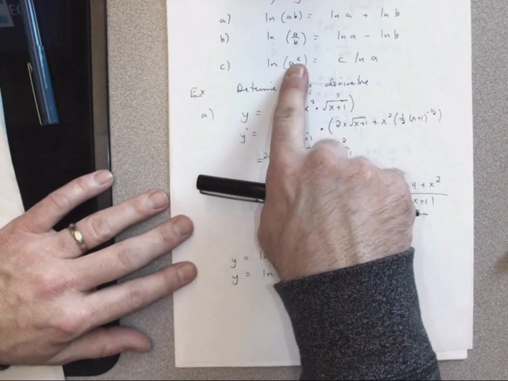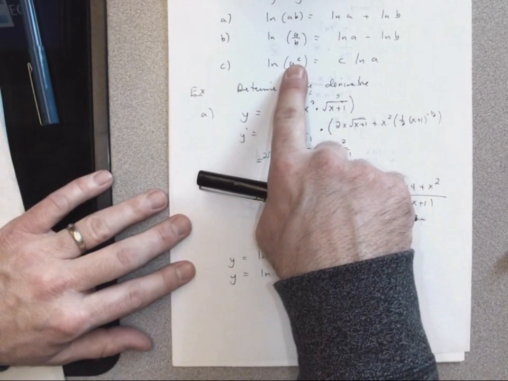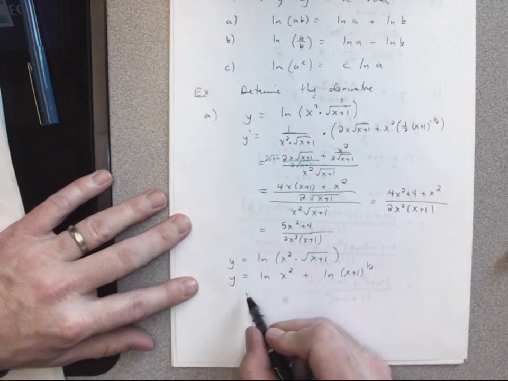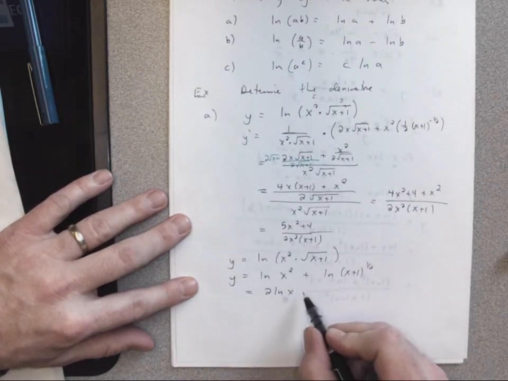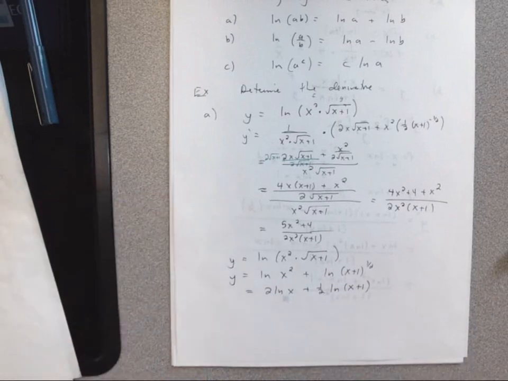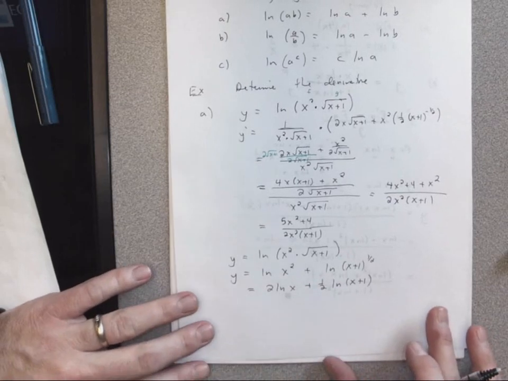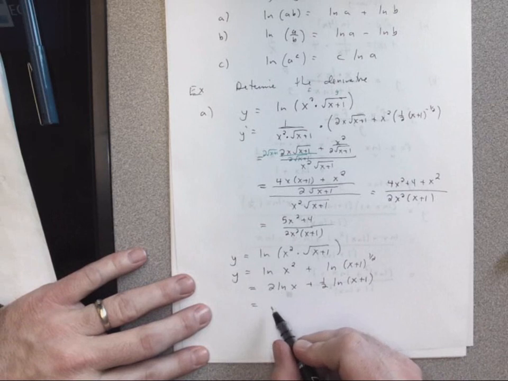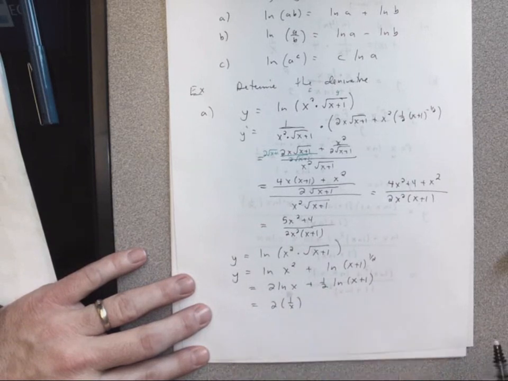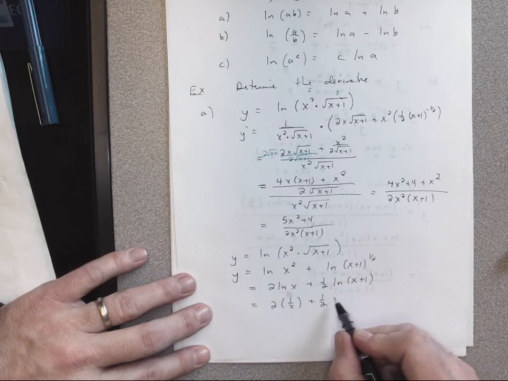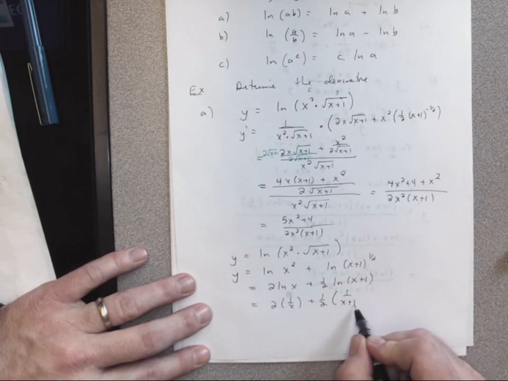I also know that for the logarithm of a to a power of c, I can take the powers and turn them into coefficients. So this is 2 natural log of x plus 1/2 natural log of x plus 1. And that was really quick. Now when I take the derivative, oh my gosh, this is so much easier. The derivative of this is going to be 2 times 1 over x, because that's the derivative of the natural log function. And this is going to be 1/2 times, well, the derivative of this is going to be 1 over x plus 1.